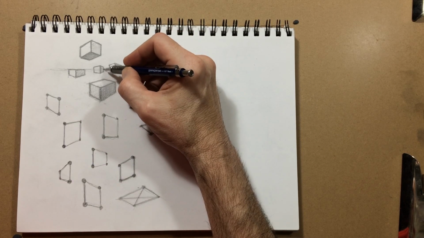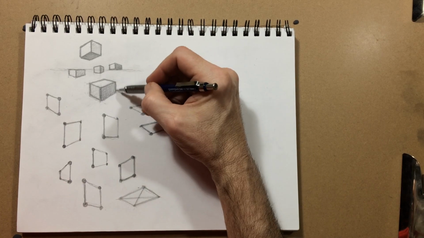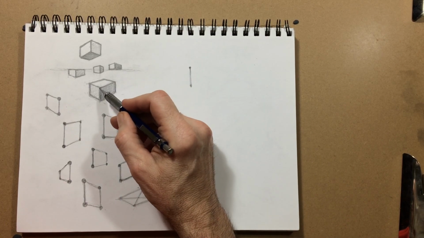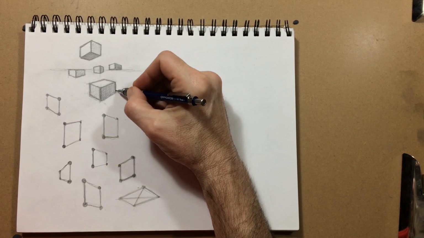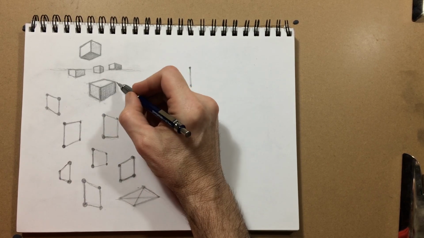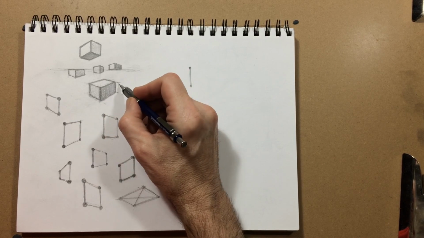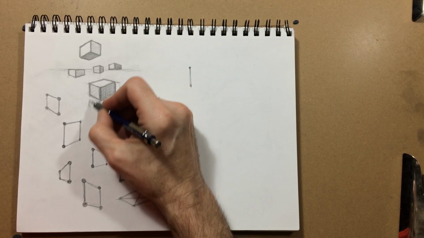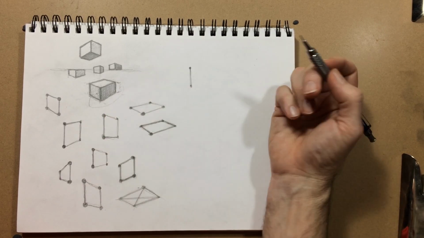In the real world, that's what we know to be true, but because of perspective, and because things that are getting further away are smaller, now this edge is indeed shorter, so that distance is smaller than that distance.